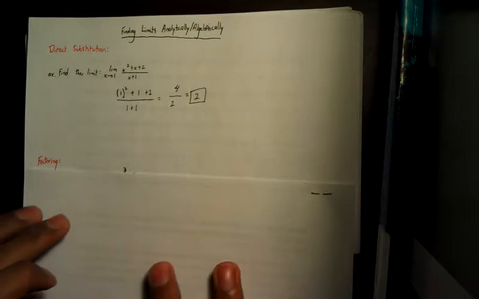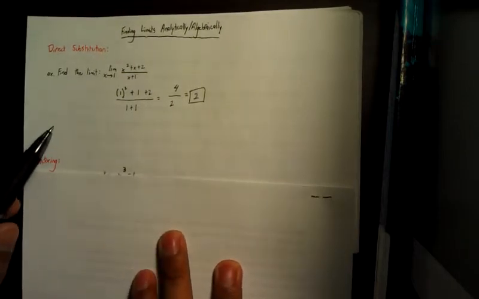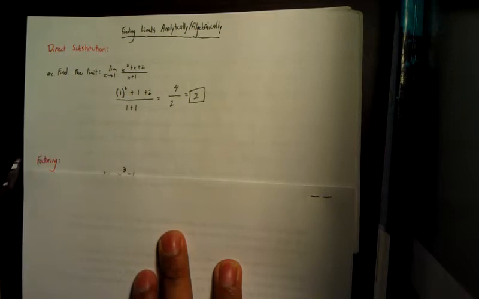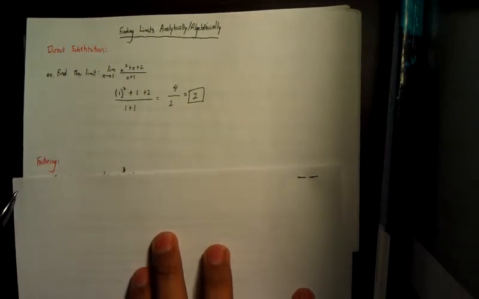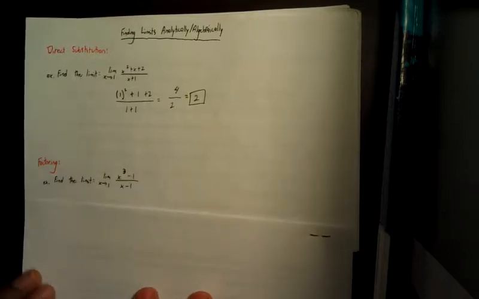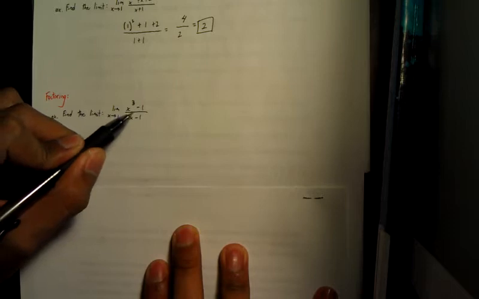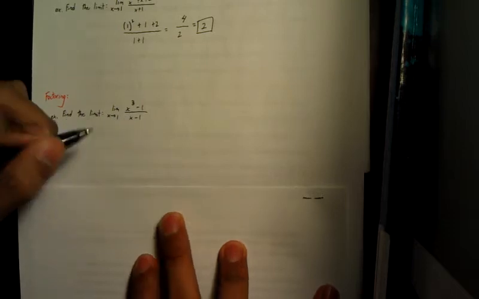The second subcategory is factoring. Factoring is when you have a 0 in the denominator, and in order to fix that, you try to factor your numerator so that you can cancel something from your denominator. Here's the example for that one: find the limit as x approaches 1 of x to the third minus 1, all over x minus 1.